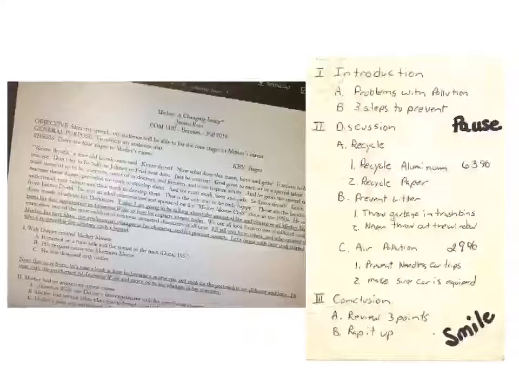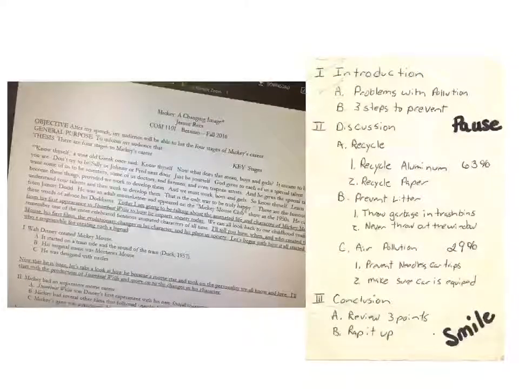One is a formal outline that looks like this, and the other one is a keyword outline that you use for your speaking notes. Some people put this on note cards, but most of my students just take their formal outline and edit it down into a keyword outline, or they jot notes down like this one.